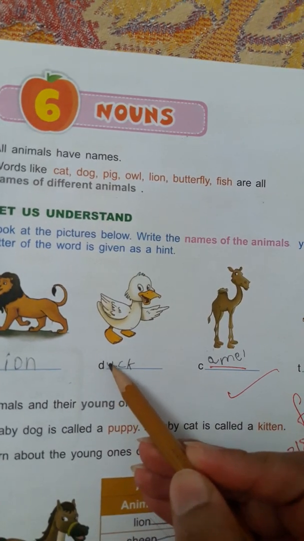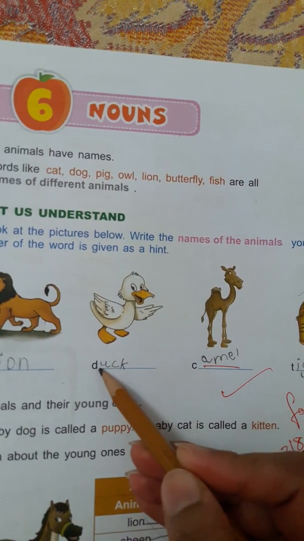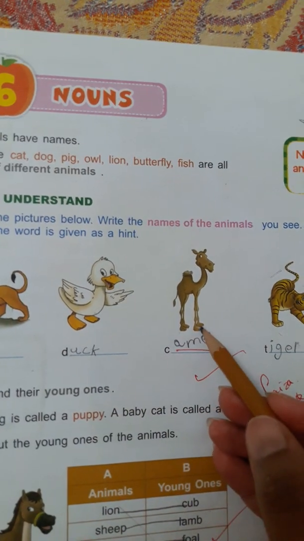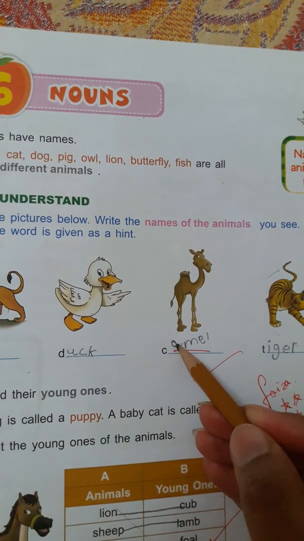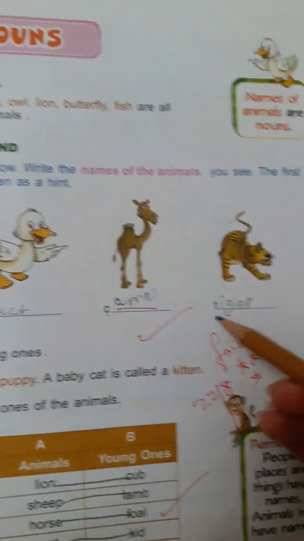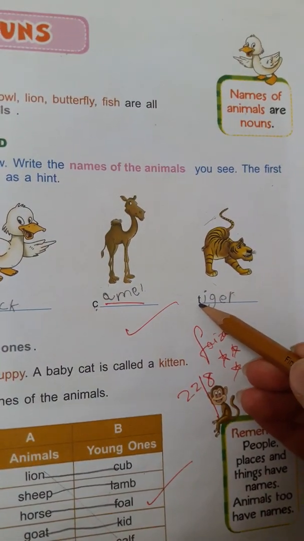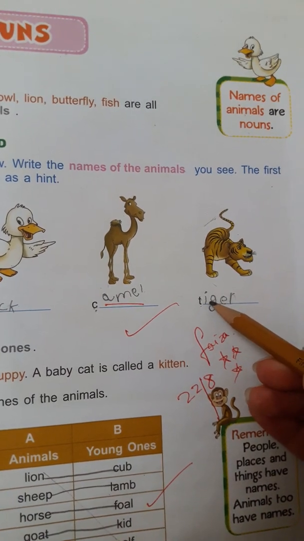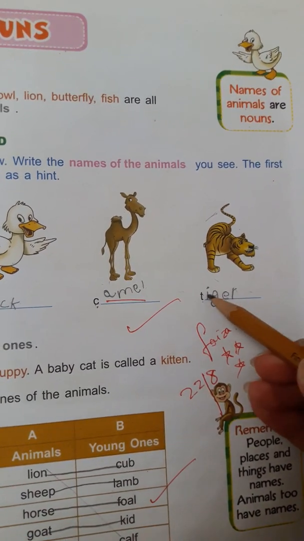D is written for you. Write UCK. Duck. Camel. Write AMEL because C is written for you. Tiger. TIGER. Tiger.